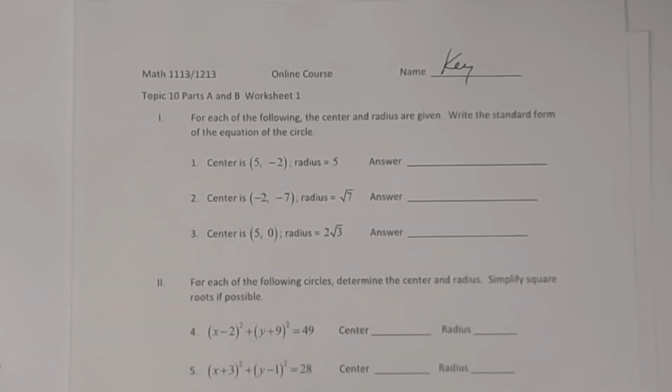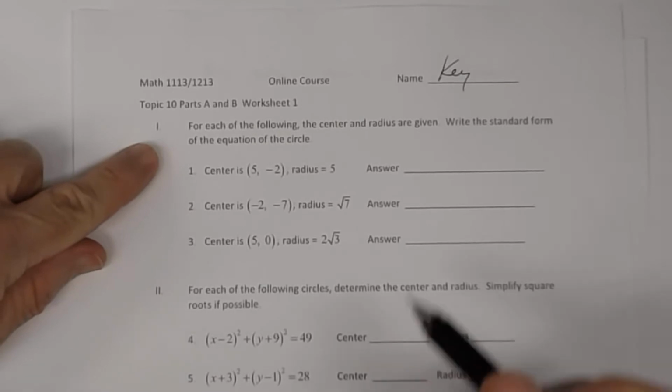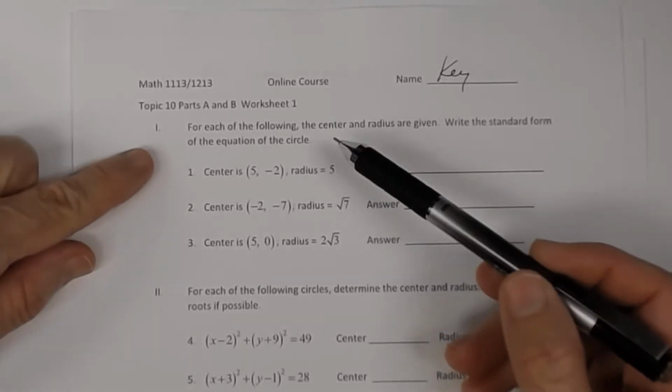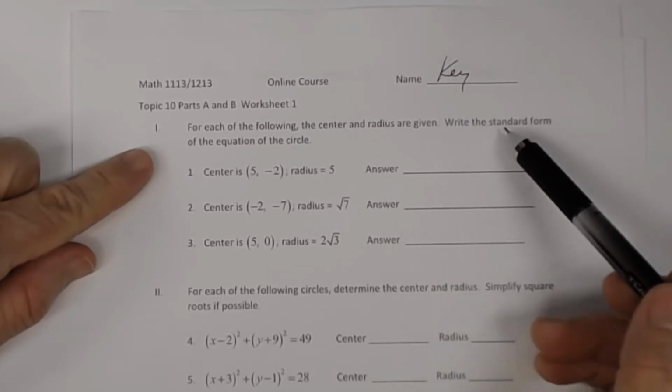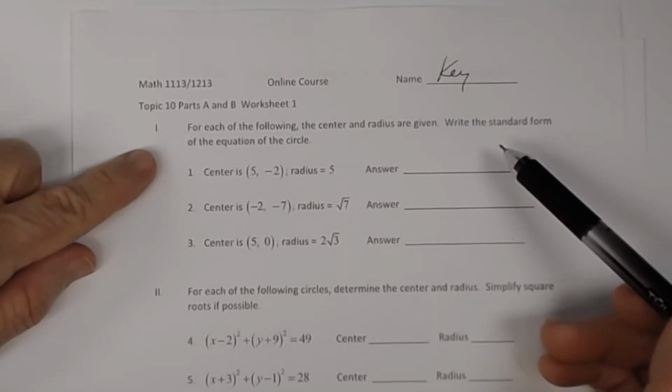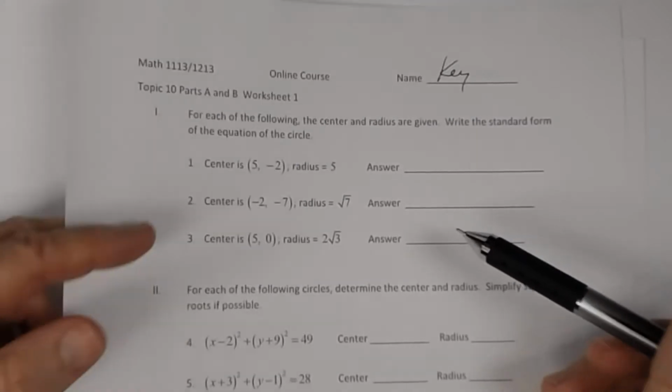Okay, so this is a key to the worksheet 1 for topic 10, parts A and B, and this is the one dealing with circles. So in number 1, there are 3 items there. It says for each of the following, the center and radius is given. And then they want you to write the standard form of the equation of the circle. All right, so let's talk about that.